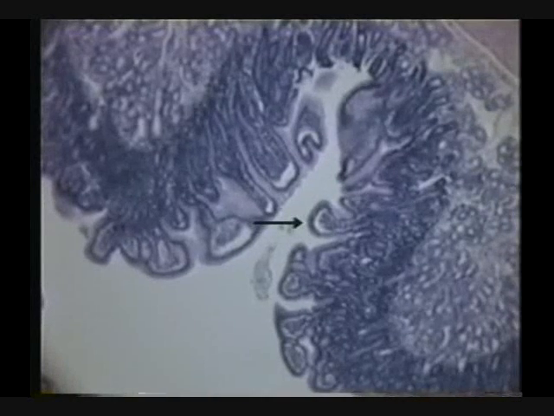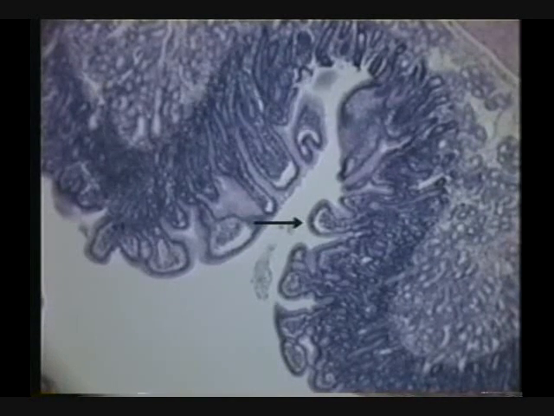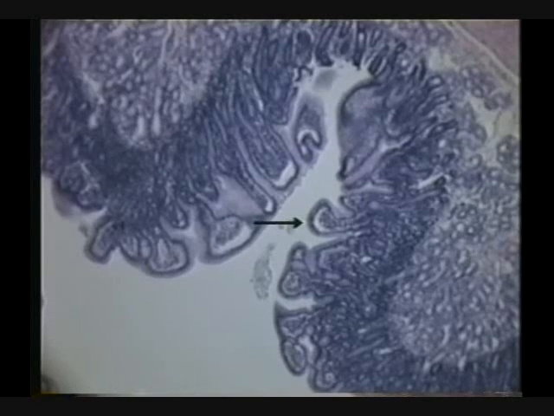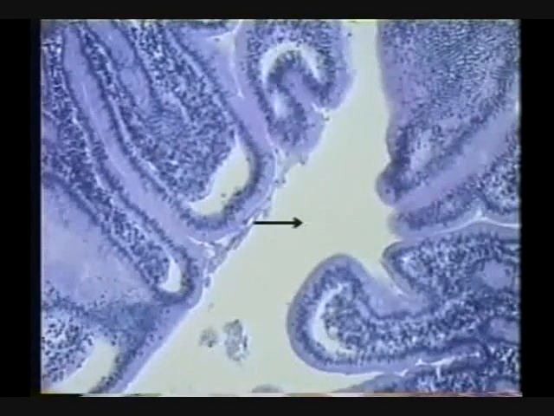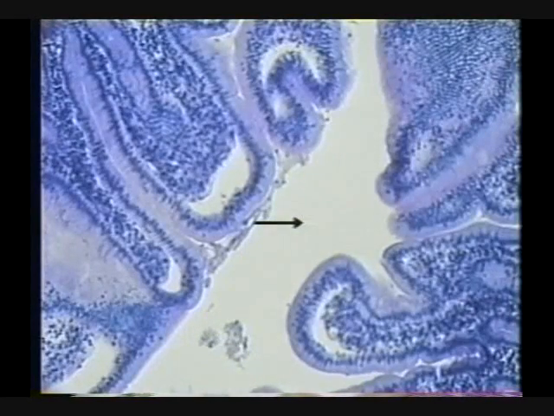Identify the structure indicated by the arrow. That structure is a villus. One villus, an intestine full of villi. Okay? If we take it up to a little bit higher power, this is really quite a nice slide of the duodenum.